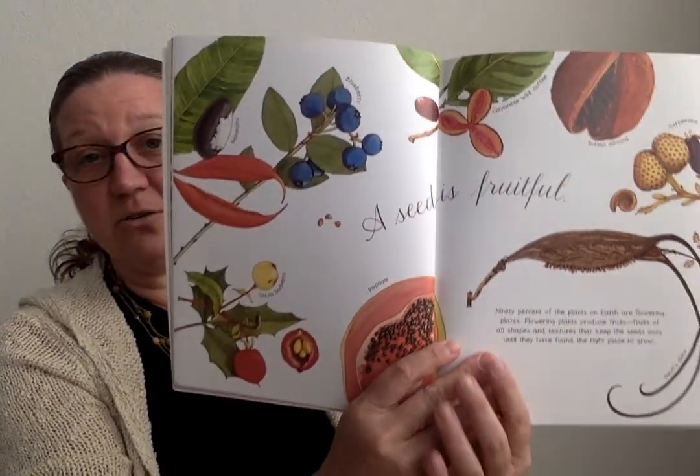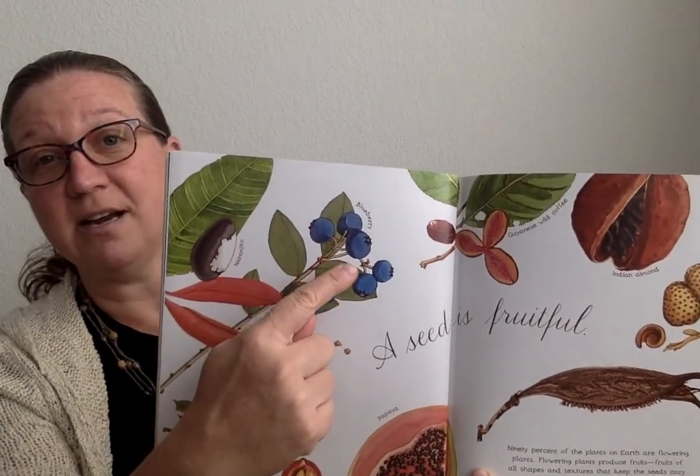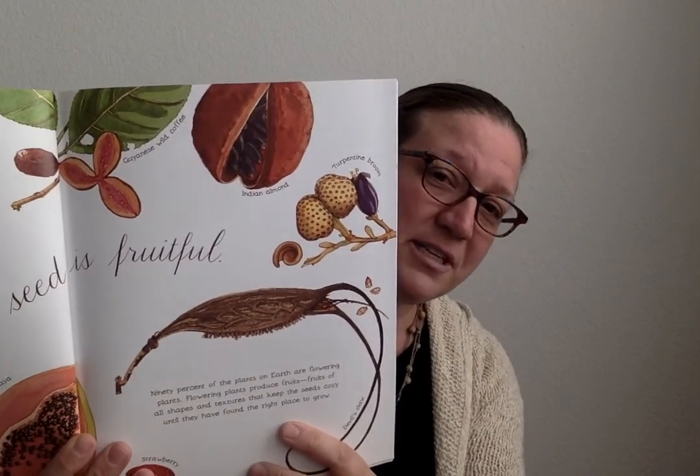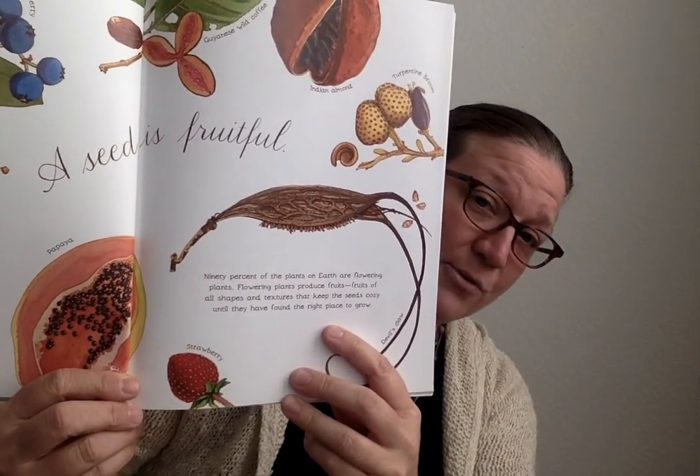A seed is fruitful. 90% of the plants on earth are flowering plants. Flowering plants produce fruits of all shapes and textures that keep the seeds cozy until they have found the right place to grow. And here it shows some different fruits. You might recognize some of these. Do you recognize that one? Blueberries. But those seeds are protected inside or by a fruit of some kind.